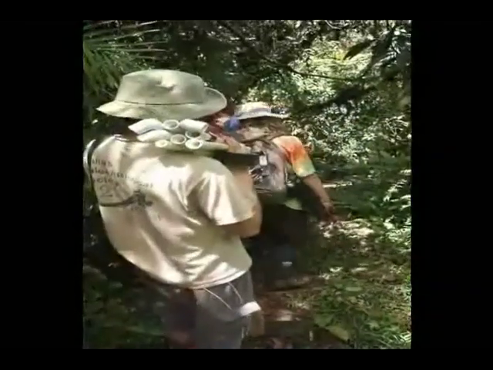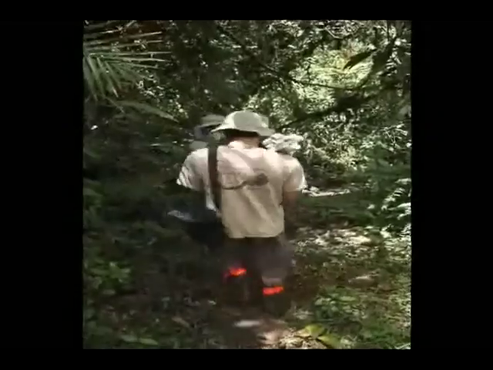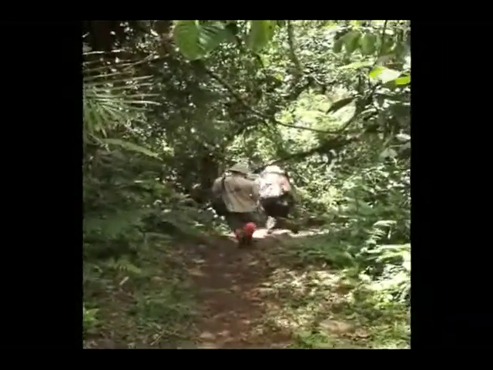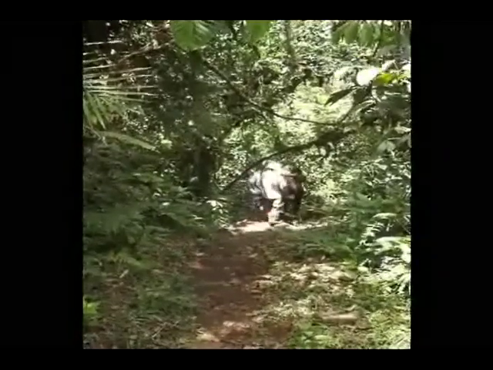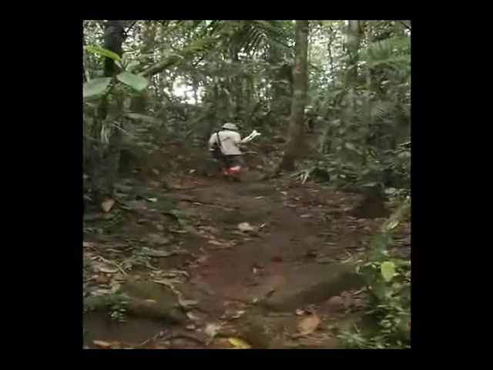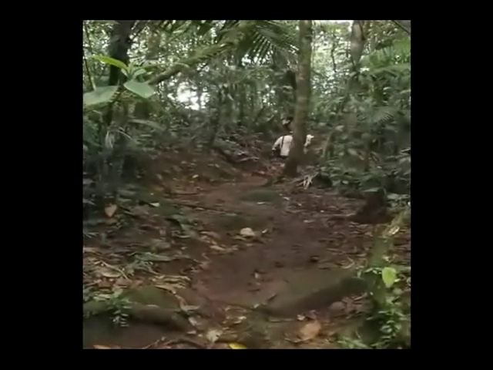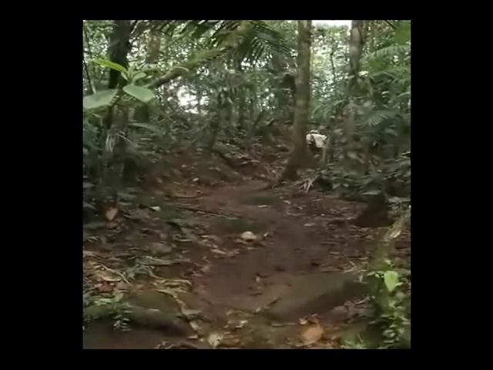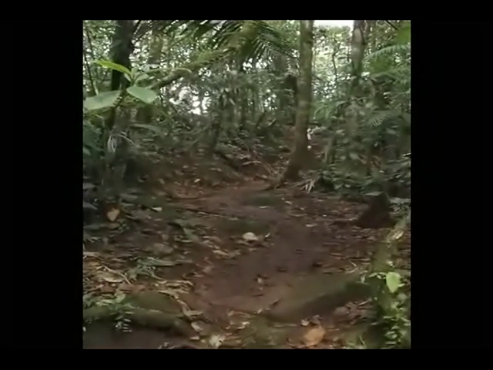Just being in the rainforest and seeing life over life, just layers of life, made me realize how valuable, how beautiful that rainforest is, and how we're actually part of it, and how we can destroy ourselves. It just doesn't make sense. We need to protect the rainforest.